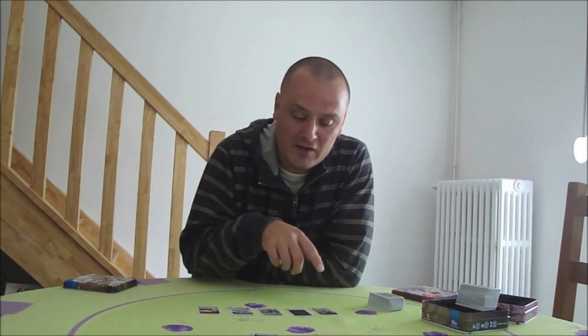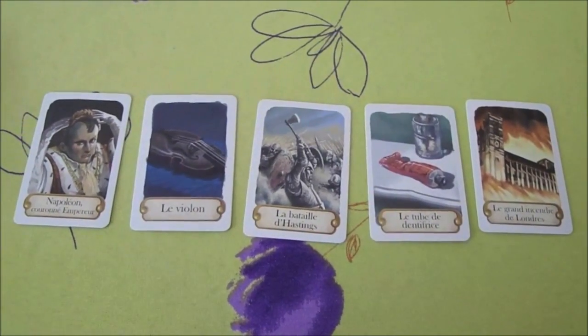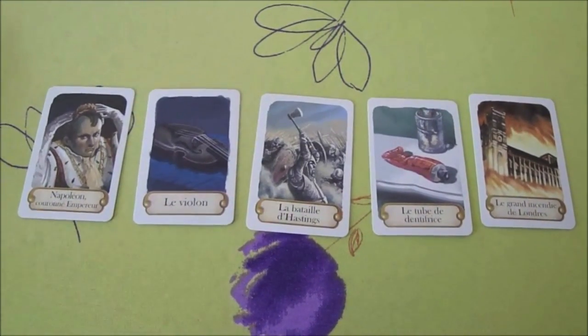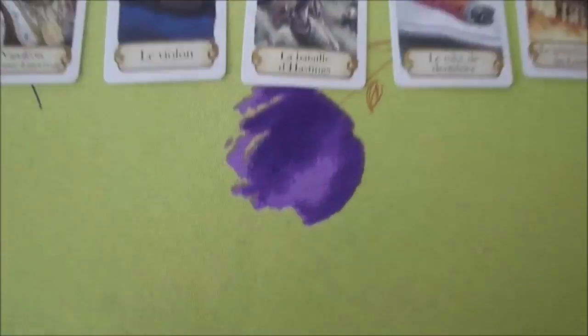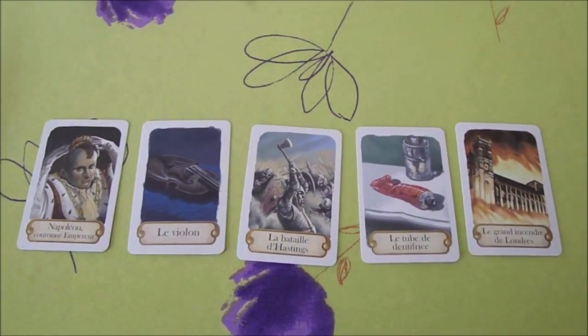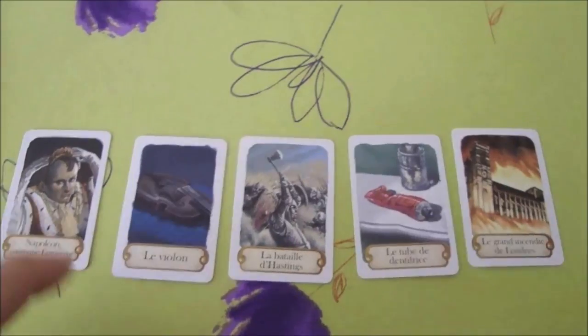Now the game then starts with the youngest player. The youngest player then chooses one of their cards to place on the line of time. So, for example, let's pretend I'm the youngest player because I'm the only player here. Sorry about that. So, the youngest player will choose one of their cards.